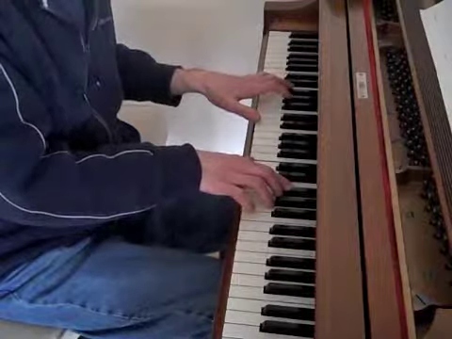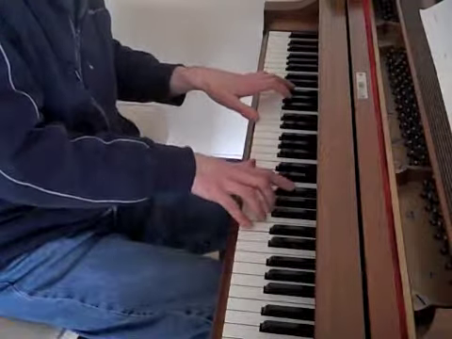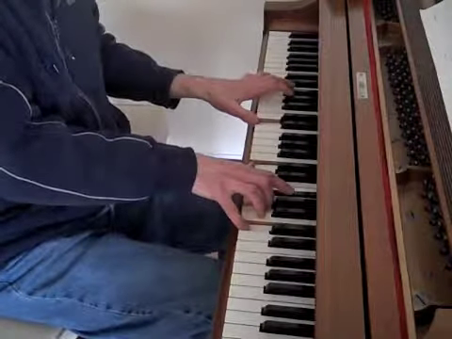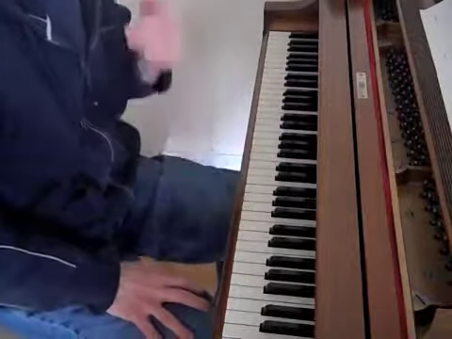Transitions, which moves from the key of D back to the key of G. The chord I just ended on right there is a D7. And that leads right back to the opening theme. And so on. But listen to that interesting transition again.